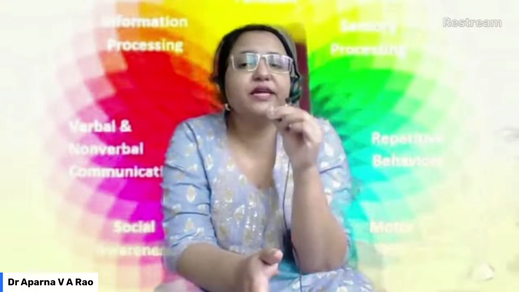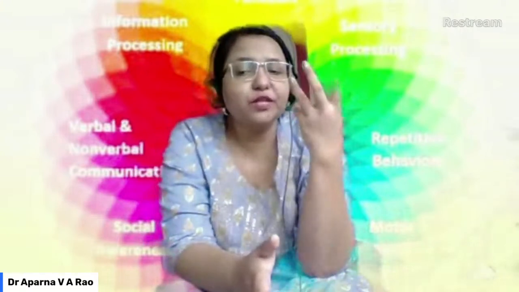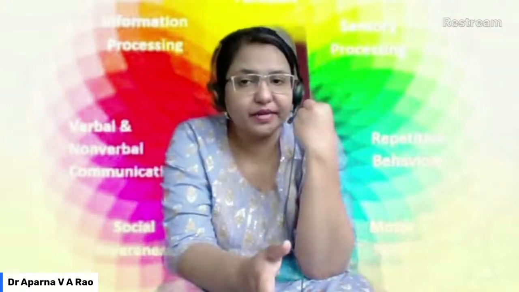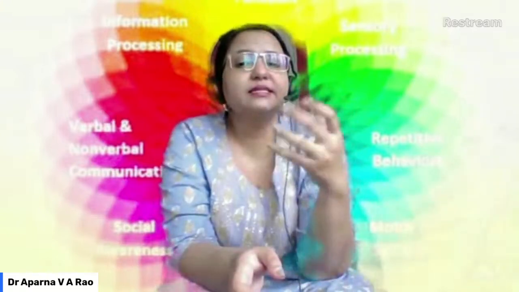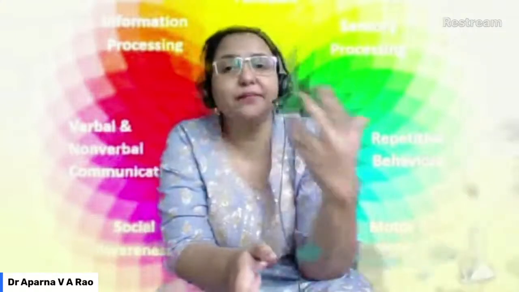So what happens is there is a regression. That means there is a significant loss of previously acquired skills in multiple areas of development. Previously, in Rett syndrome, it was only in the motor development. Here, in the social area, in the communicative area, in the motor skills, every activity which was done prior starts deteriorating. So what happens is regression.